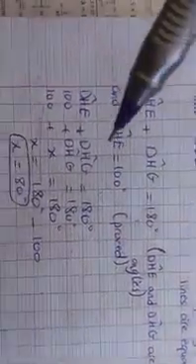So we say that DHE plus DHG, in other words plus X, equals 180, right? Since DHE and DHG are supplementary angles, they are called straight angles. And DHE from the last step equals 100. We put between brackets proved, and we have proved it is 100.